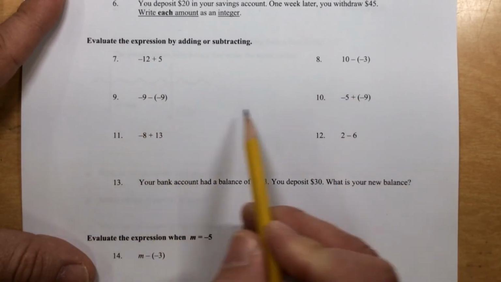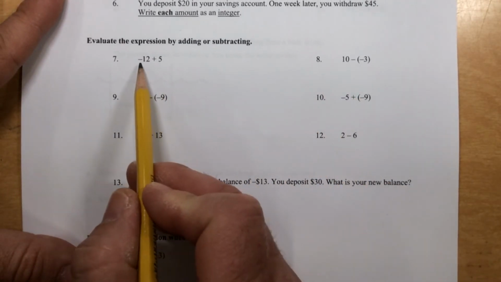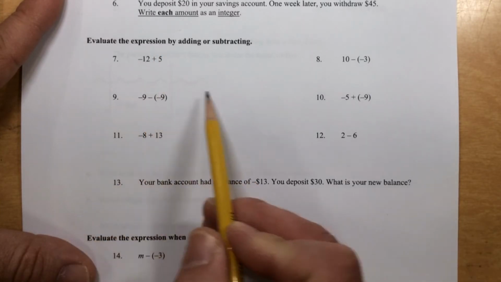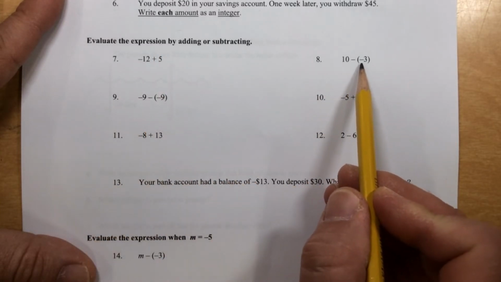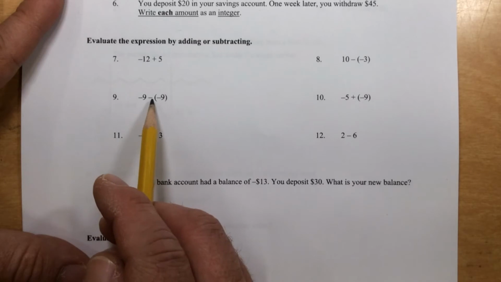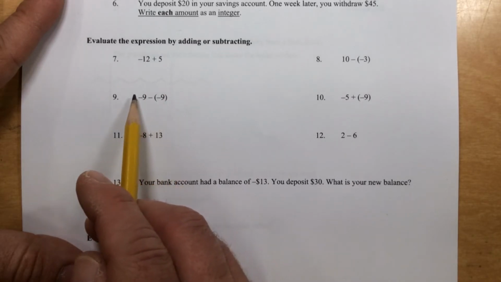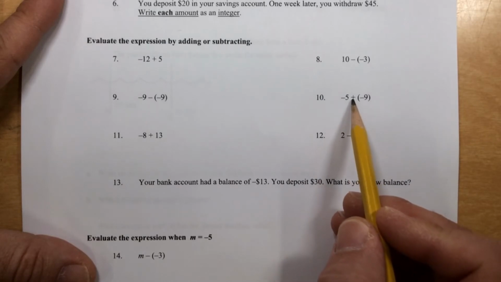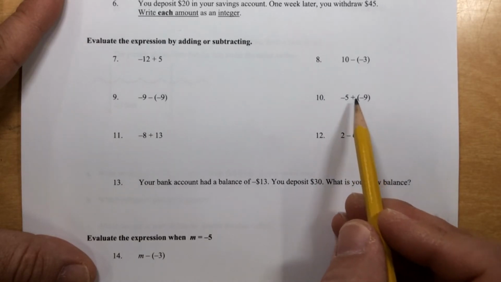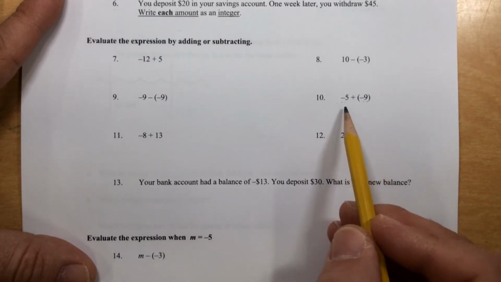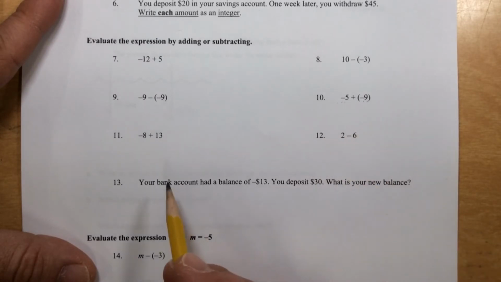Down here, we're just adding and subtracting integers. Different signs, so subtract the numbers and keep the sign of the larger. Make sure you remember to make those two negatives into a big plus, and then that should be a pretty easy problem. Here, make those two negatives into a plus, then there'll be different signs. Here, it's already addition, so it's just adding two negatives. So same sign, add the number part, keep the sign. Don't forget to keep the sign.